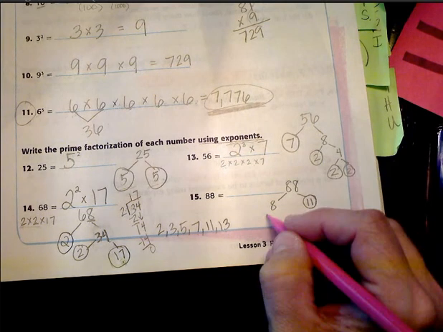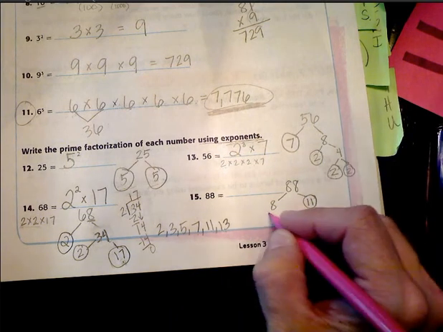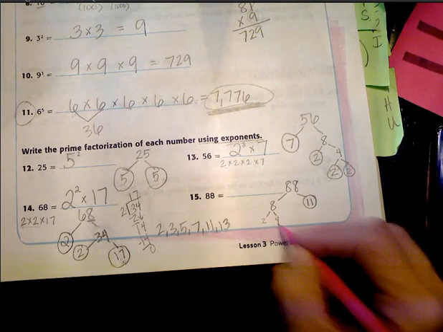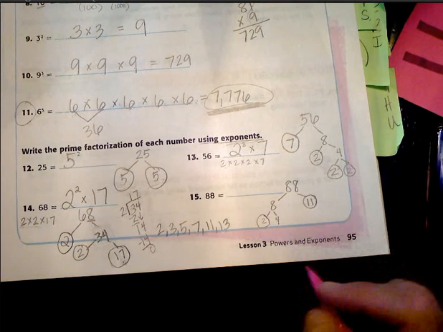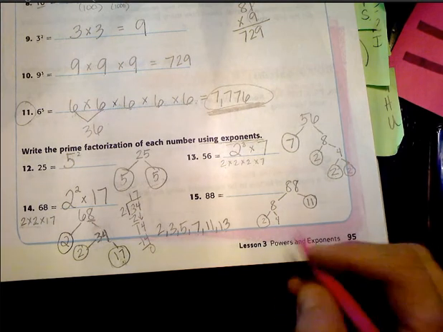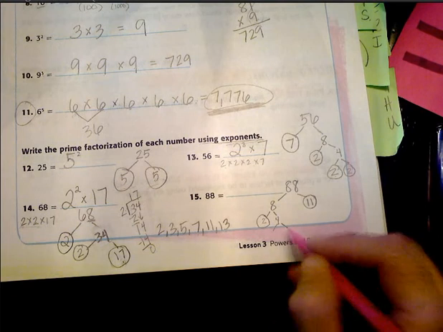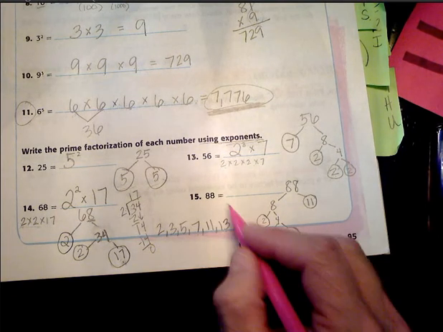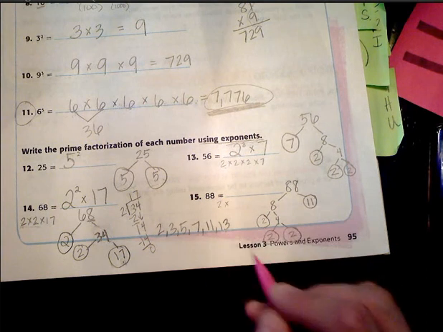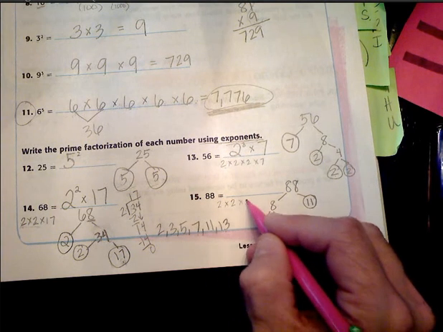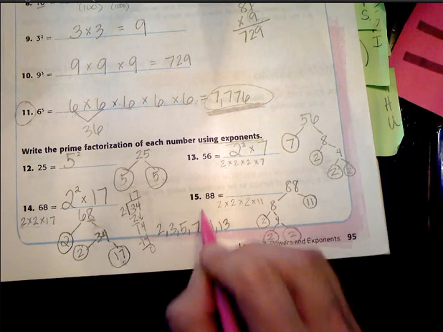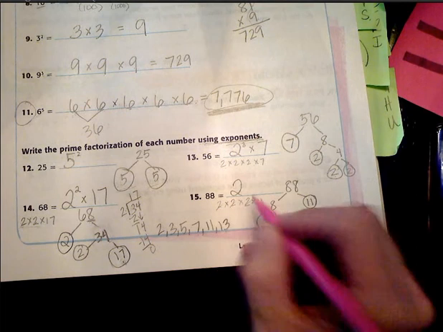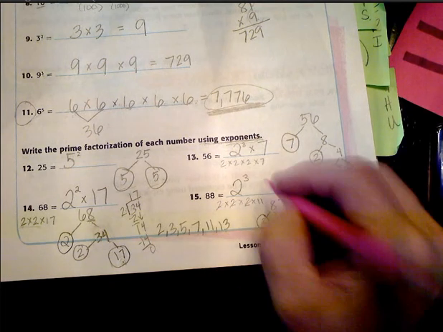Awesome. Okay, what about 8? No. Let's divide it up into chunks. 8 is 2 times 4. Yep, and 2 I know is prime. What about 4? Is 4 prime? No, I can take out 2s. 2 times 2 is 4. So we would have written 2 times 2 times 2 times 11. But because of the exponents, we're going to write 2 to the third power times 11.